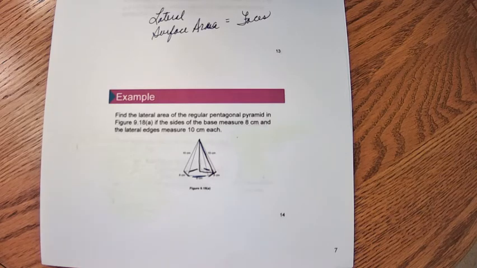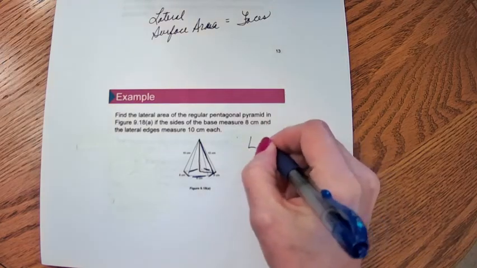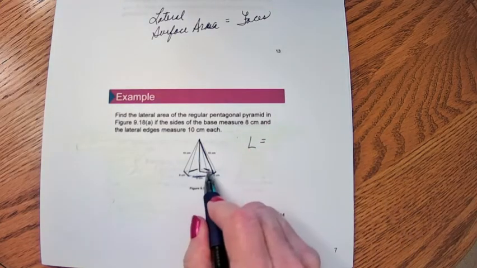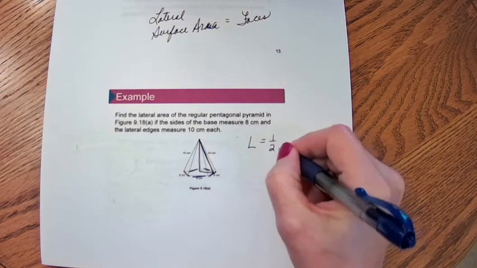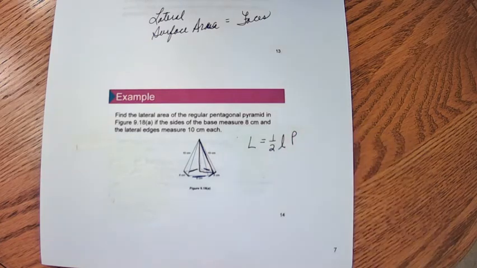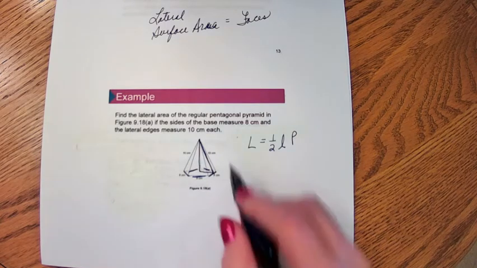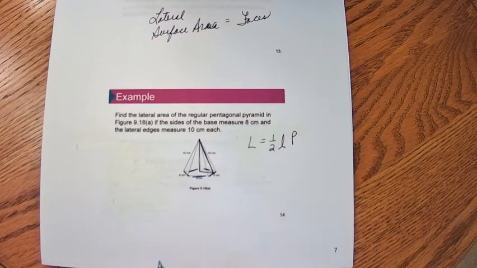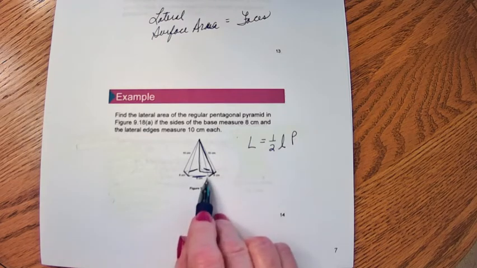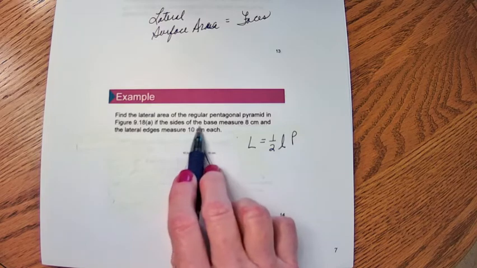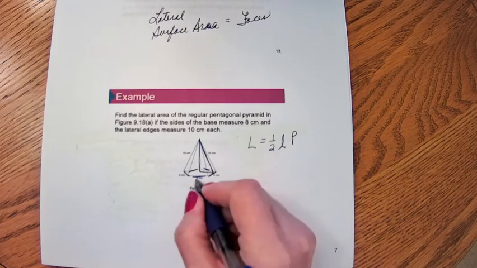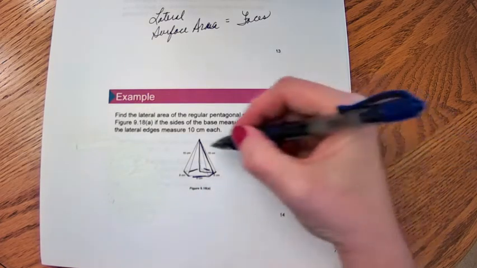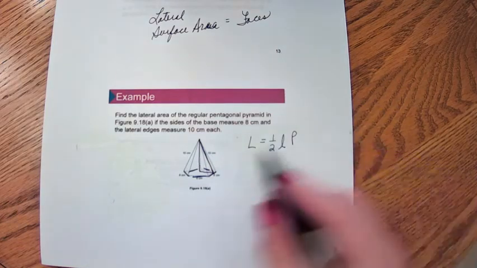So if we want to find the lateral surface area of this right pentagonal pyramid, the lateral surface area is 1/2 the slant height times the perimeter of the pentagon, the perimeter of the base. But as we look at this, we are not given the slant height, but we are given some information. We're told that every side of the pentagon on the base is 8 centimeters. And we're also told that the lateral edges are 10 centimeters.